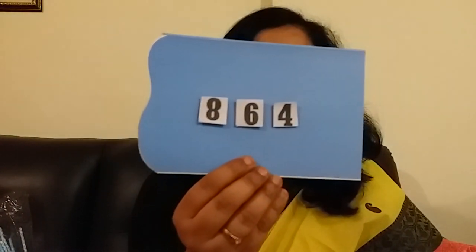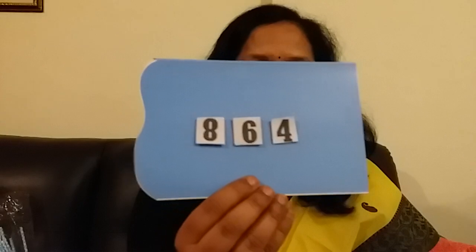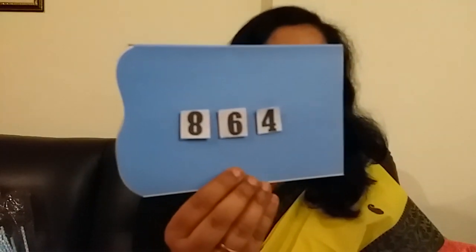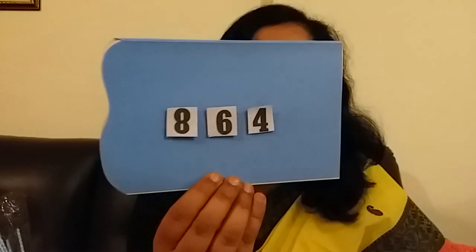Now we are telling the child that digits are parts of a number. Now what is this number? The child will read it as 864.